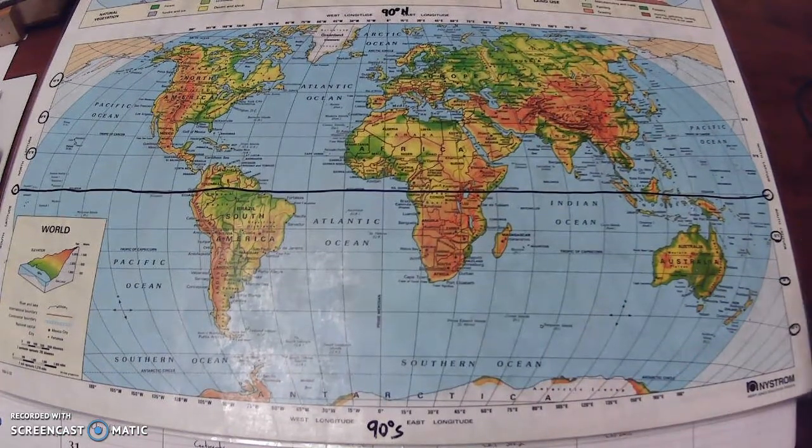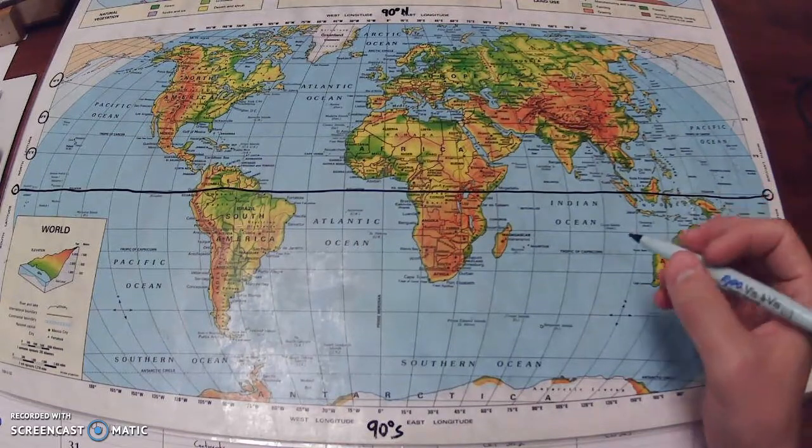Now, what's special with the equator measurements is that the equator is not north or south. It can't be. It's right in the middle, so it's just 0 degrees.